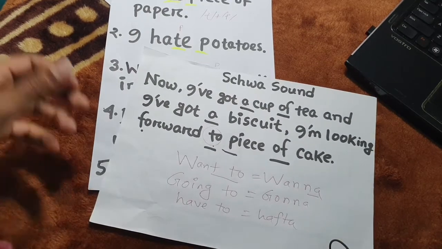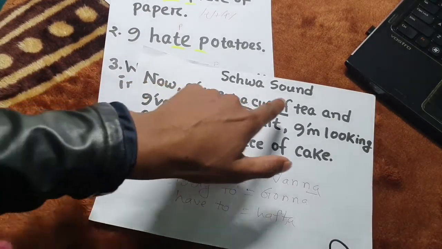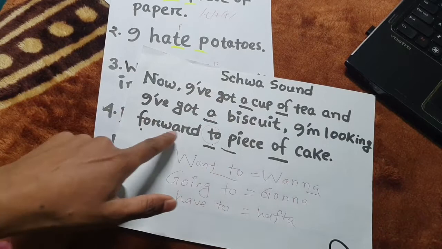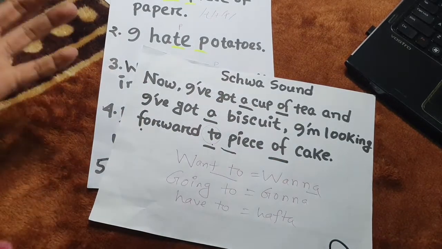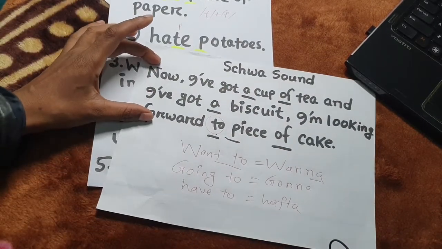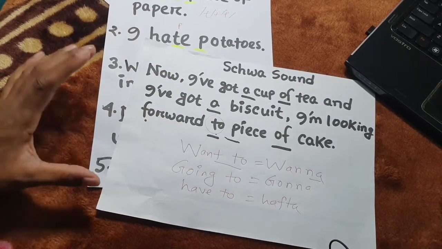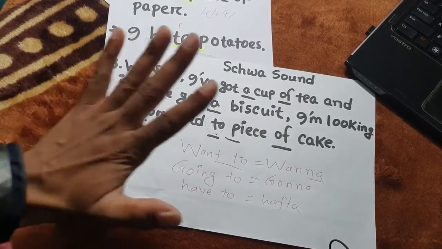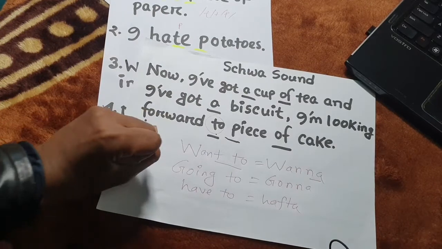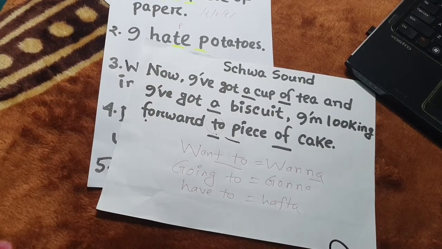By the way, let's repeat after me. "Now I've got a cup of tea and I've got a biscuit. I'm looking forward to a piece of cake." So when you're pronouncing so fast, never ever take 5 seconds. When you pronounce this word, no more than 5 seconds. It's called time coding when you are pronouncing the word, right? So now I've got a cup of tea.